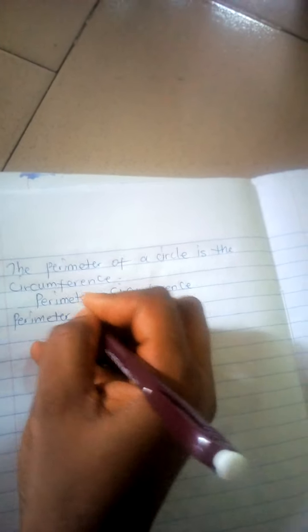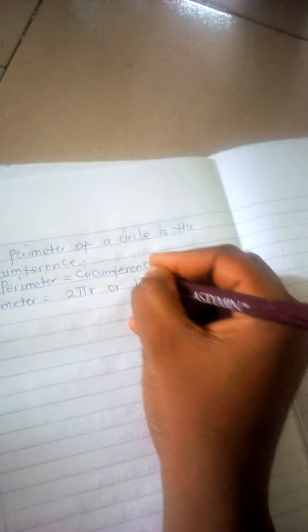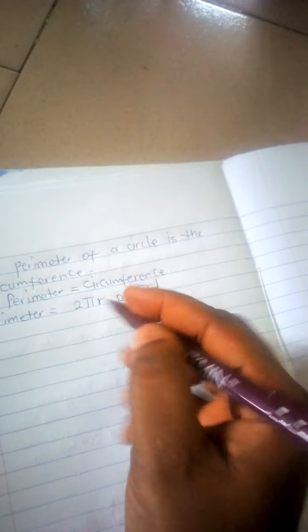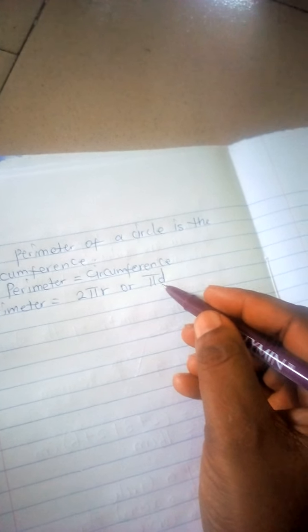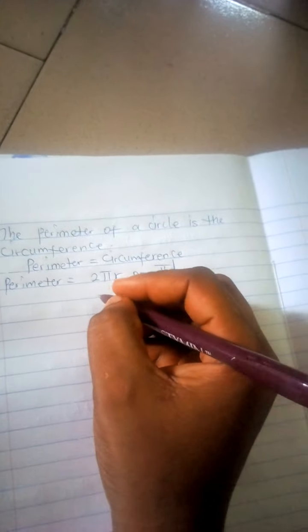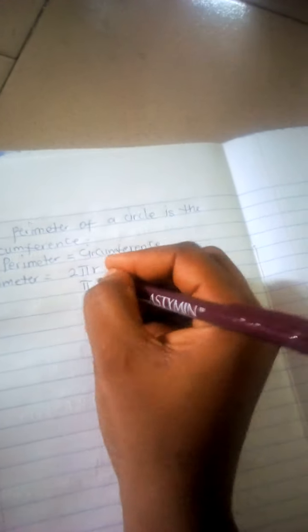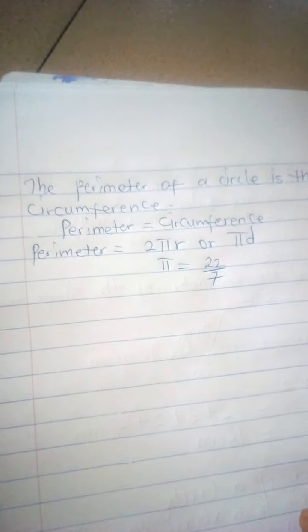Now, what is the formula for the perimeter of a circle? The perimeter of a circle is equal to 2 pi r, or pi d. R is the radius, d is the diameter. So in case they give you only the radius, then you use this formula. If you are given the diameter, you can use this formula. And we have pi as a constant. Pi is equal to 22 over 7. You should know that it's a constant.